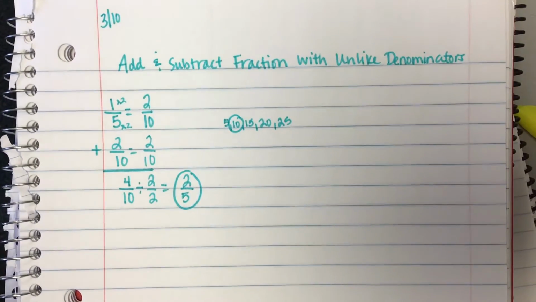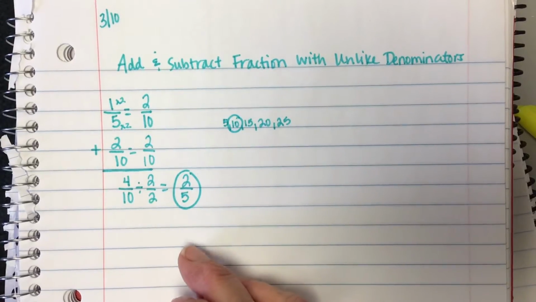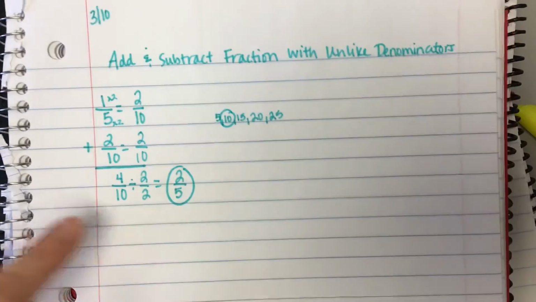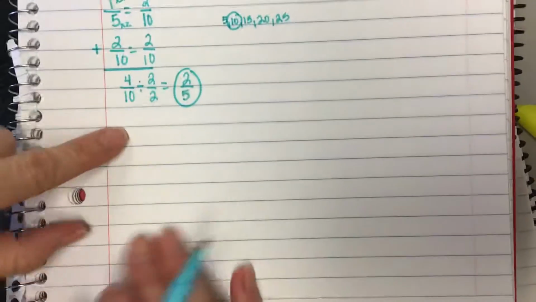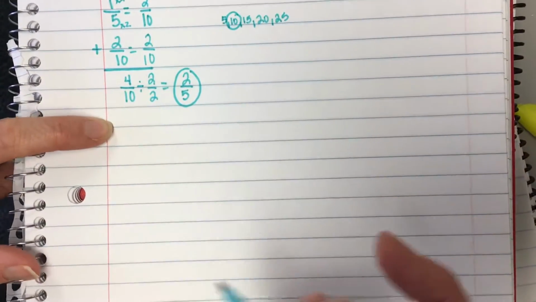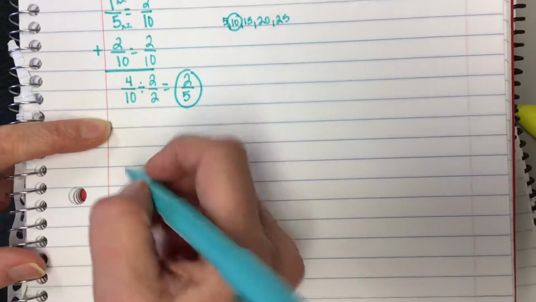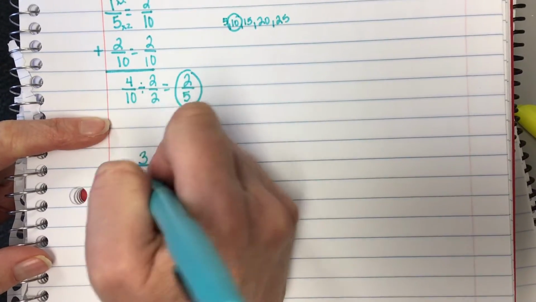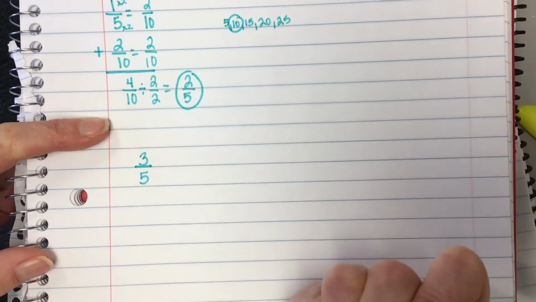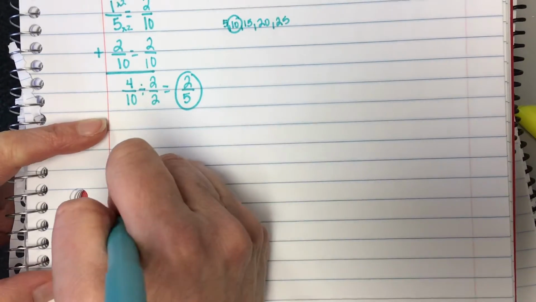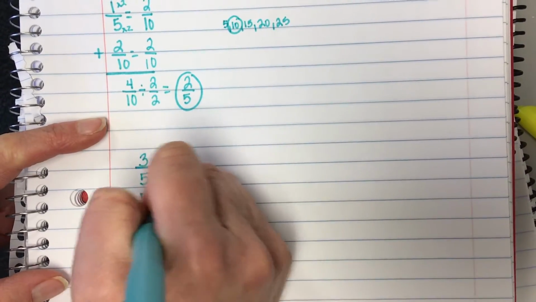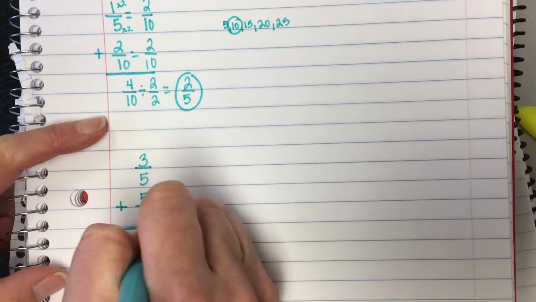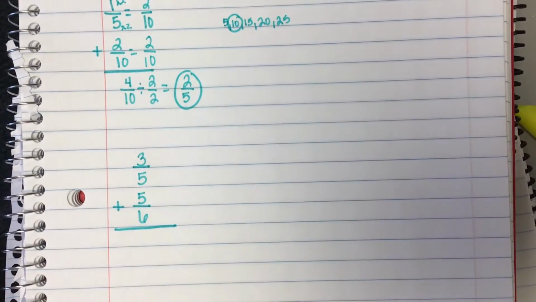Now we're going to go with one that's just a little harder. We're going to come down here, and this time it's going to be 3/5 plus 5/6. There's a couple of reasons this is harder.